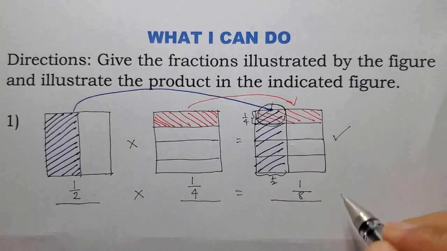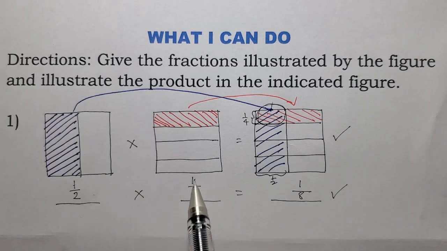1 point for this one, and 1 point for this one. Of course, if we multiply 1 times 1, that is equal to 1, and 2 times 4 is equal to 8. So that's very easy if you are just multiplying fractions. The rest of the items, number 2 to number 5, is for you to do.